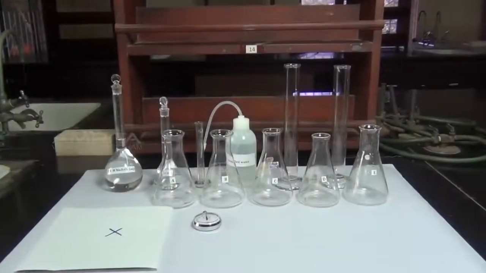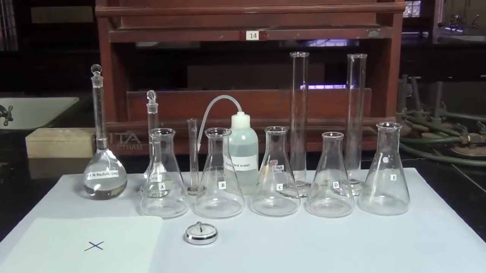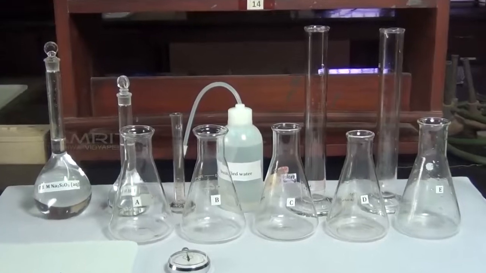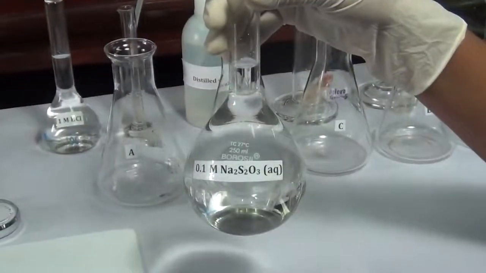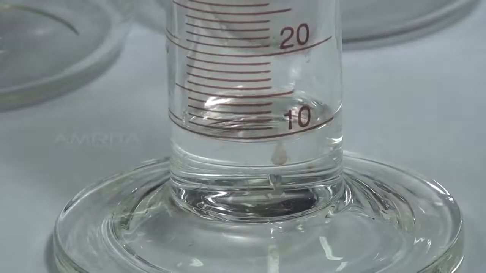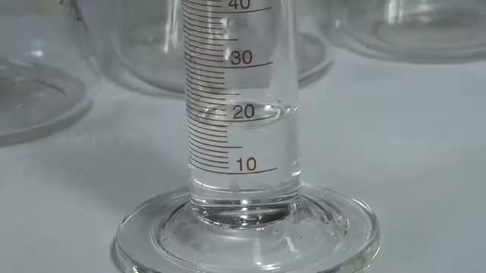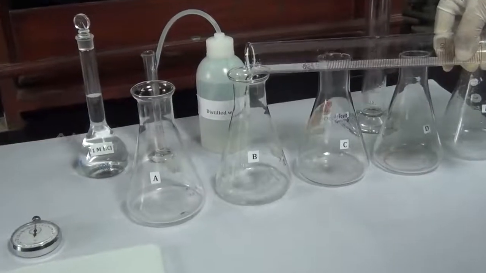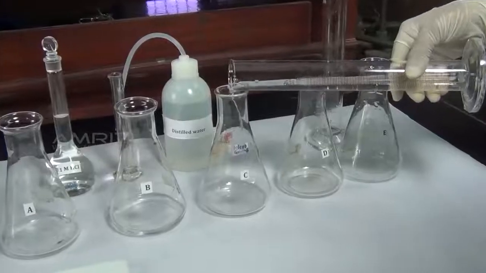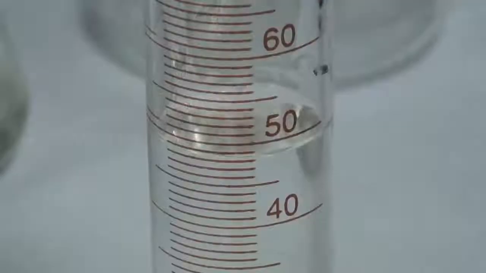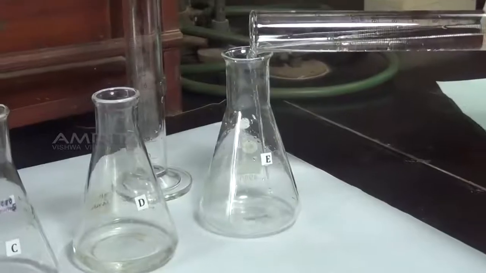Procedure: Take 5 cleaned conical flasks labeled as A, B, C, D and E respectively. Add 10 ml of 0.1 molar sodium thiosulfate solution to flask A, 20 ml of solution to B, 30 ml to C, 40 ml to D, and 50 ml to E.